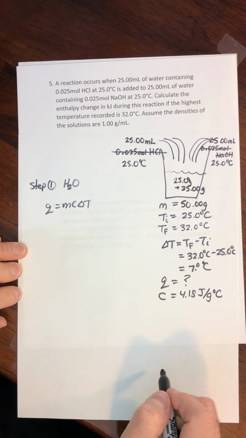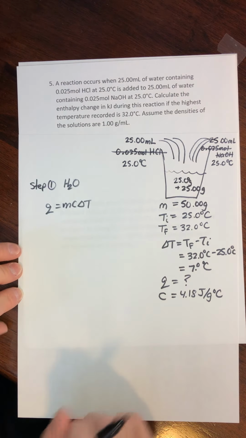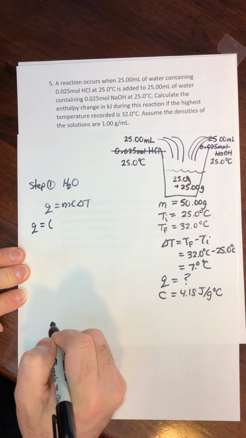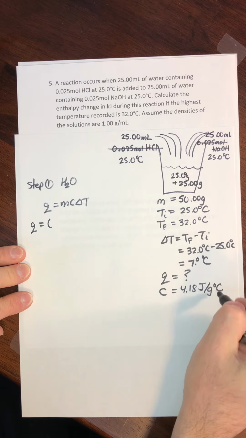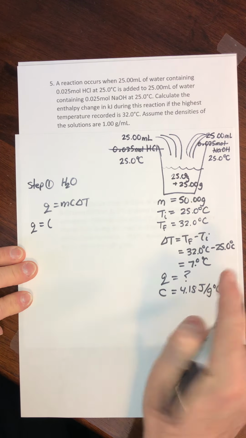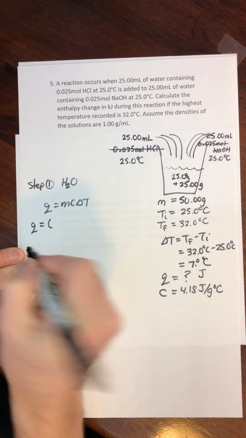4.18 joules per gram per degree Celsius. So all I need to do is take all those numbers and dump them into my equation. Now, I don't want to carry my units, so as long as they all match up, I'm good, right? Celsius and Celsius, grams and grams. So if this is in joules, my heat is going to be in joules. Okay, so let's put them in.